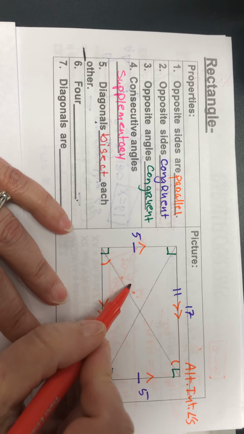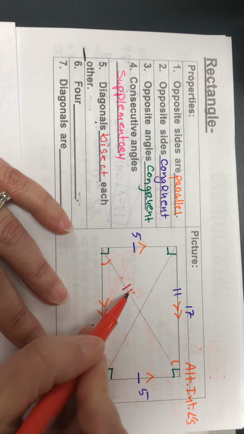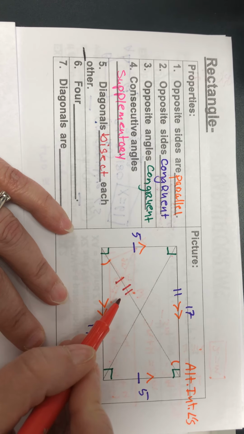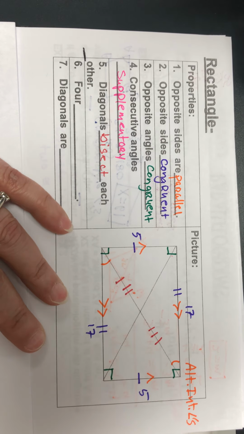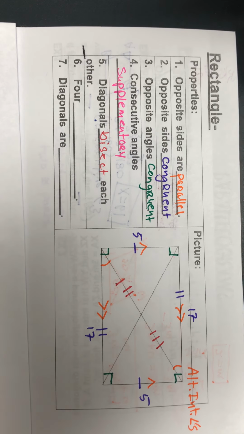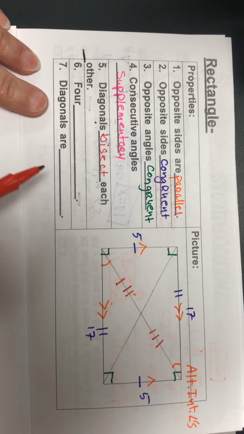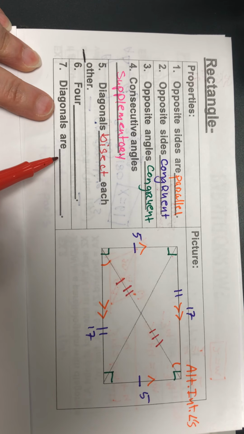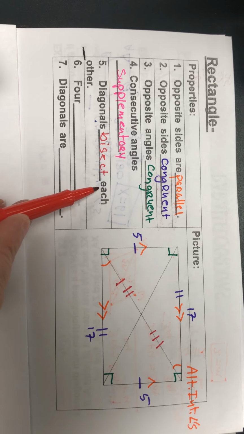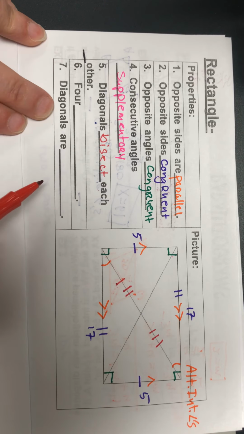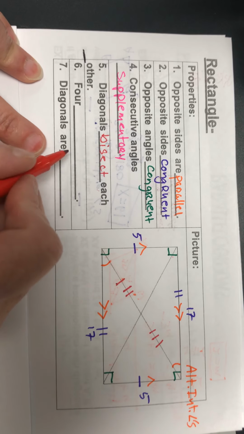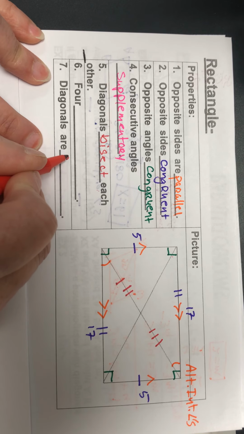So this, and I have to use 3 tick marks here because we've already used 1 and 2, is congruent to this. Now I'm going to hold off on my other ticks for just a minute. I'm going to jump down here. Not only do the diagonals bisect each other, but rectangles have a very special property in that the diagonals are congruent.